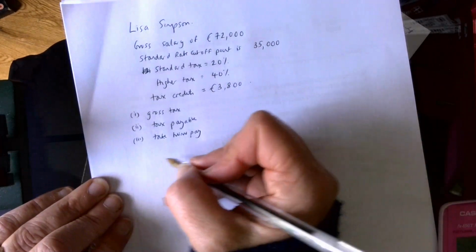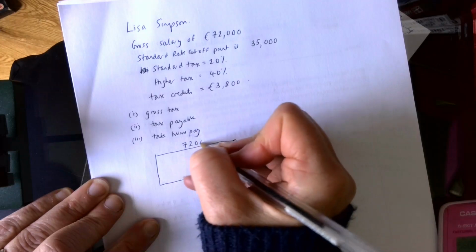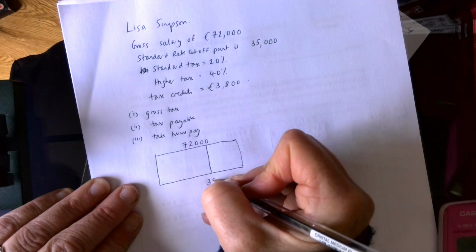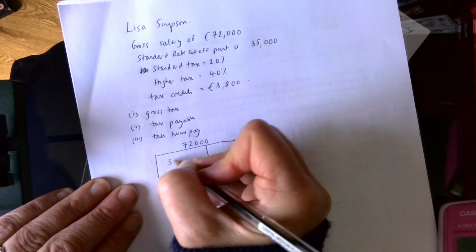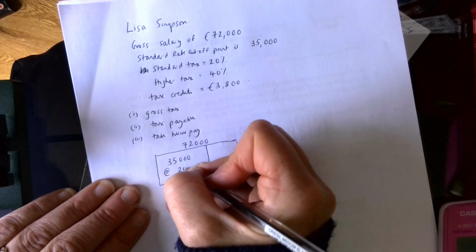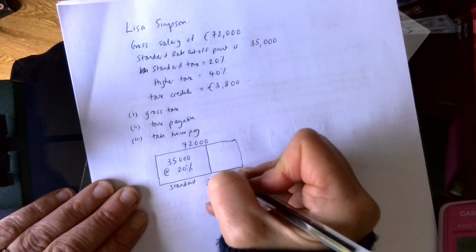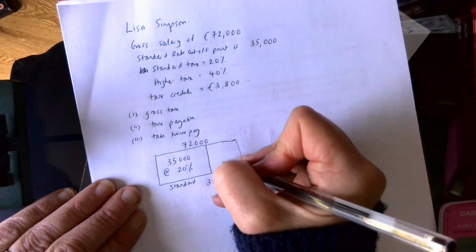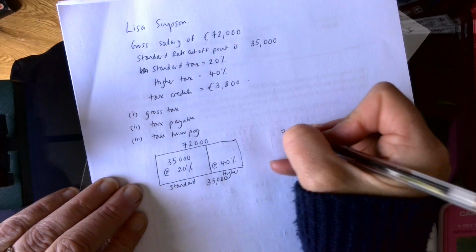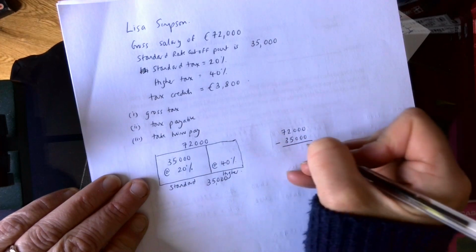Her gross salary. Let's draw our little picture. Her gross salary is €72,000. Her standard rate cutoff point is €35,000. So that means 35,000 for the standard tax at 20%. Higher tax then is going to be 40%, and it's going to be 72,000 minus this, because I've got to know what else I have to add on to 35,000 to get 72,000.